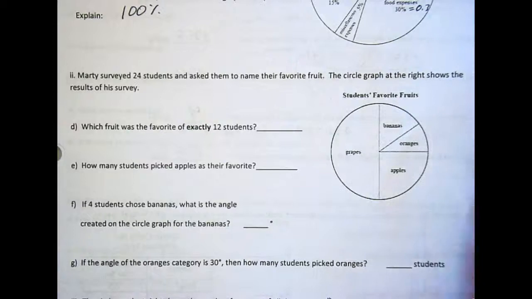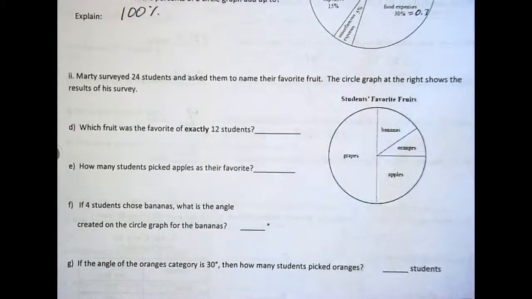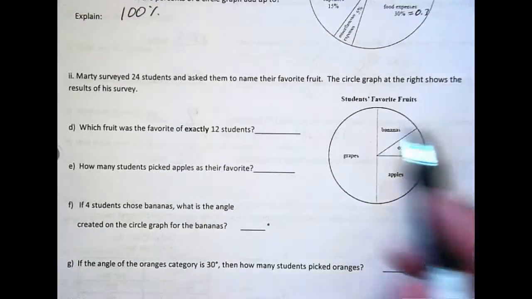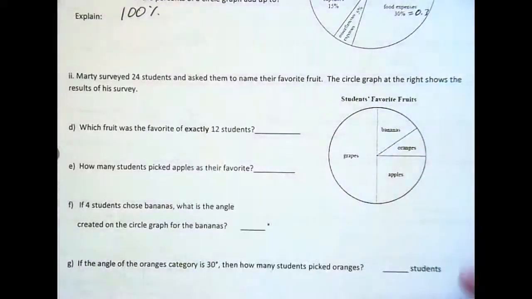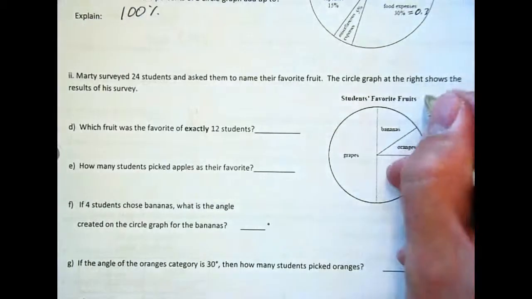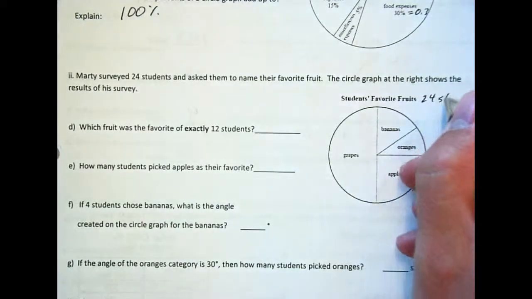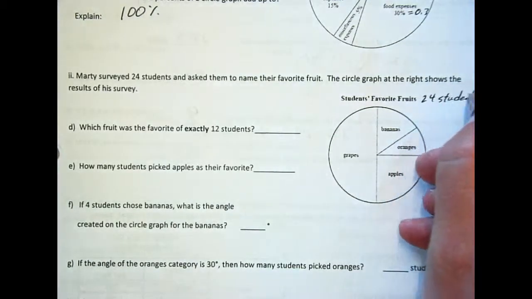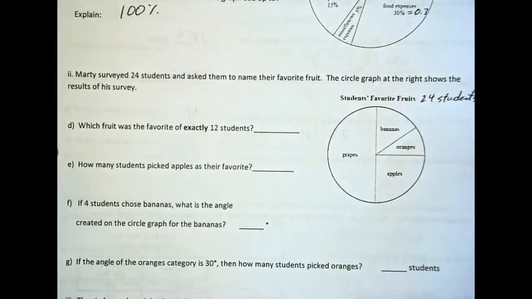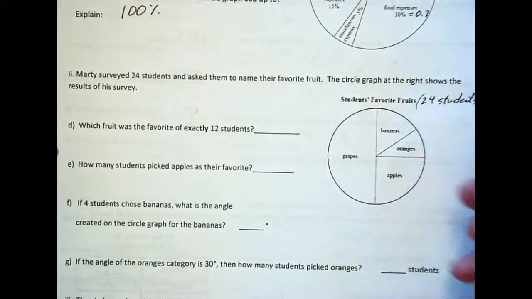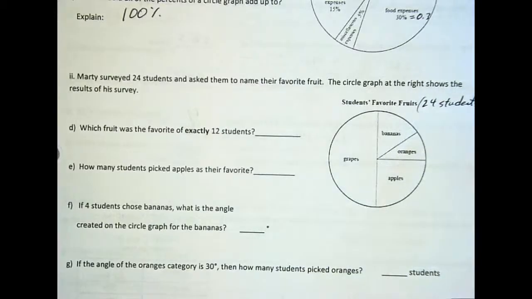Well, first, this one doesn't have any percentages on it. But it does tell us that there are 24 students. And 24 students represents what percent? 100%. Okay, 24 students represents 100%.